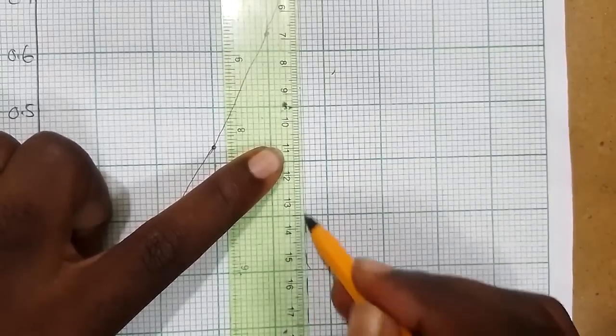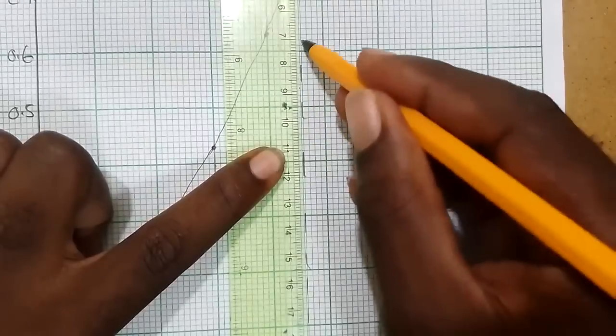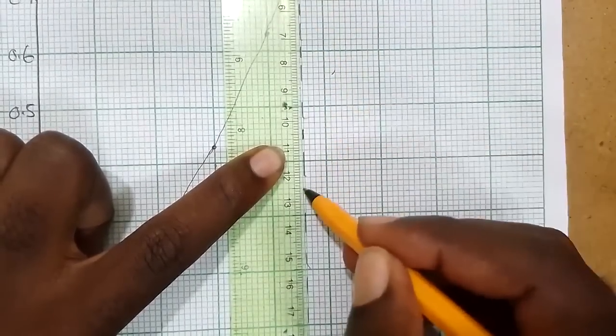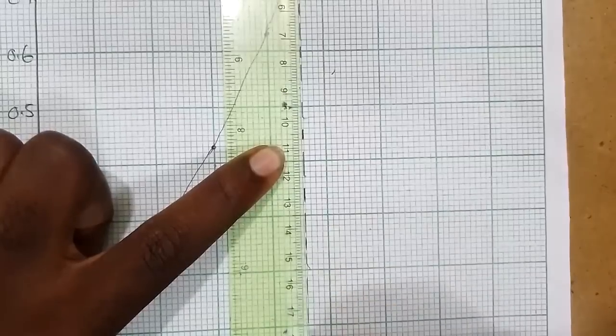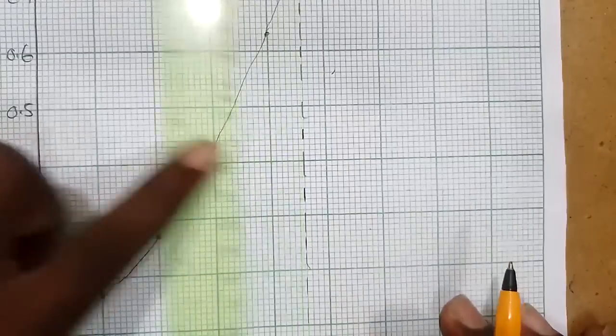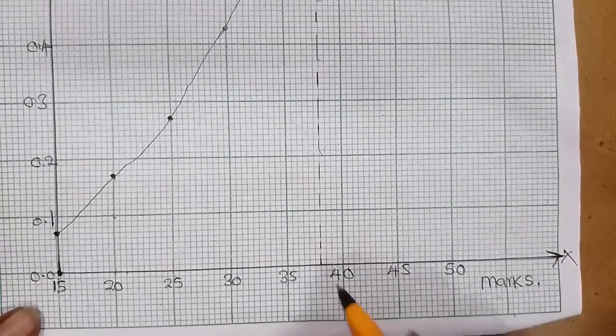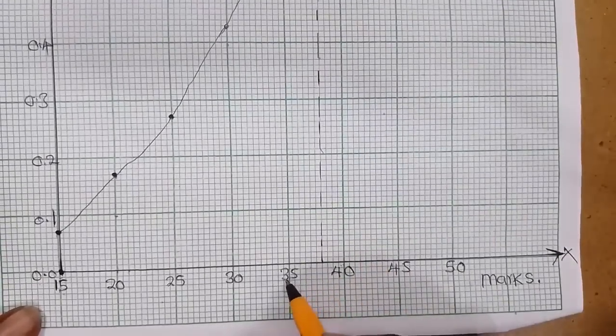This is how your graph is supposed to be, everyone. You need to have a neat graph. You should even be jealous of your graph, even as you are submitting, that the sir will be very impressed by this. Have you seen like this? So it is cutting here. You say, okay, this is 35, this is 40.